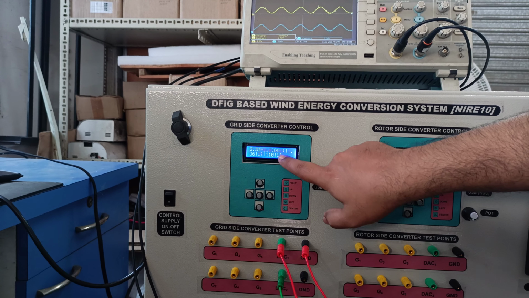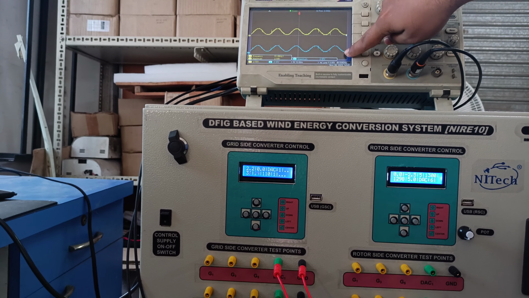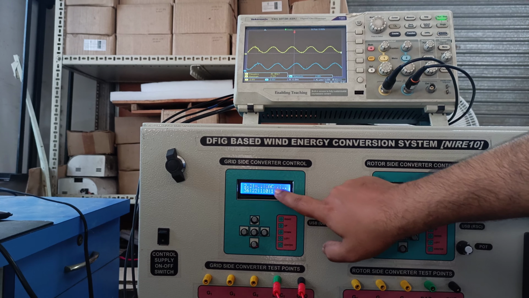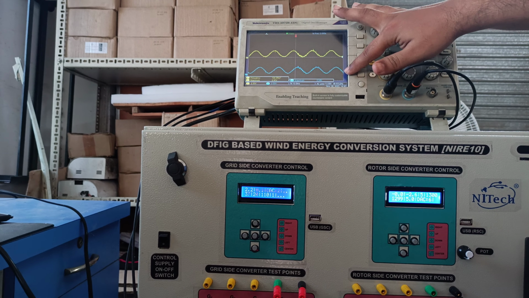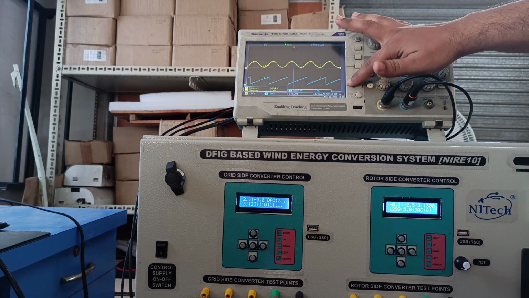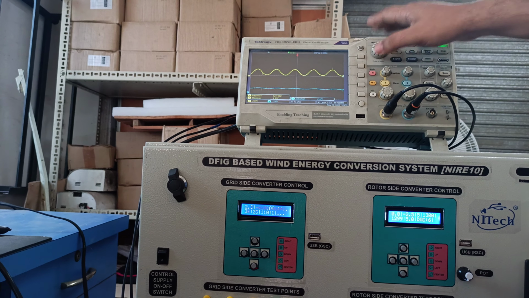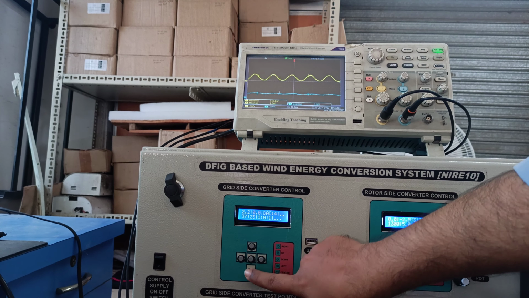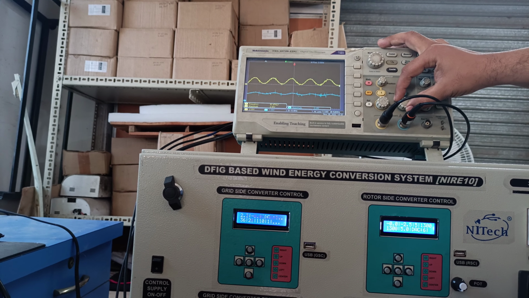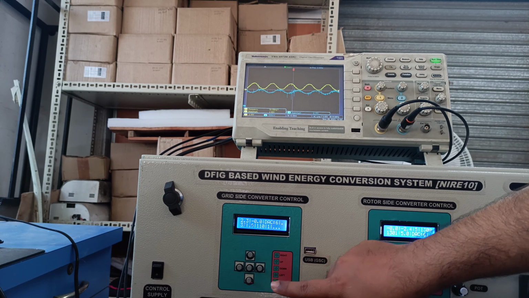So here the DAC selected is 1, so Va and V alpha. By pressing this down button, the updated display is DAC 2. So DAC 2 is V beta, DAC 3 is theta G, DAC 4 is Ia, DAC 5 is I alpha, DAC 6 is I beta.